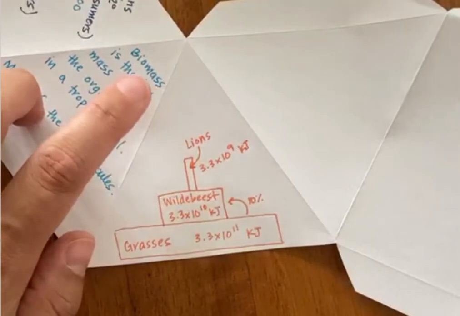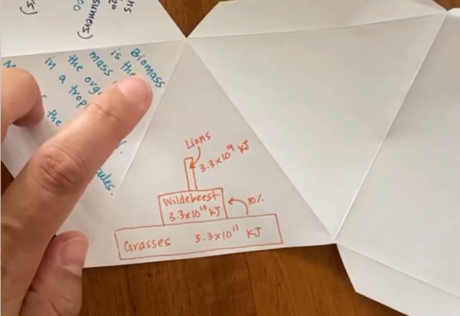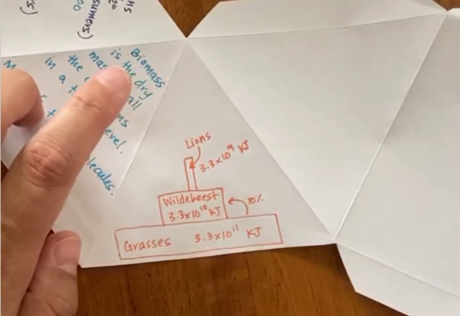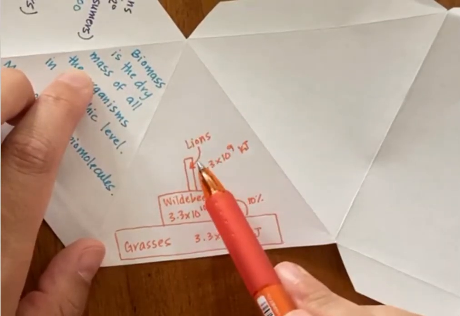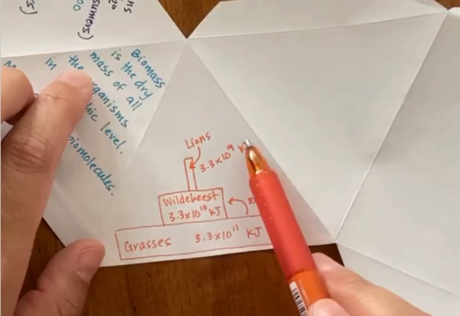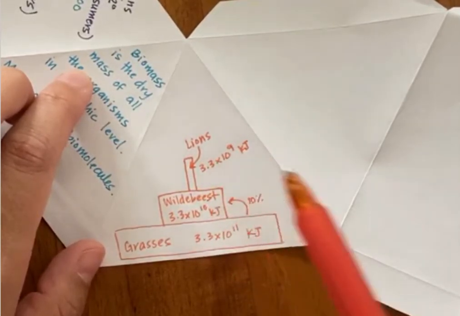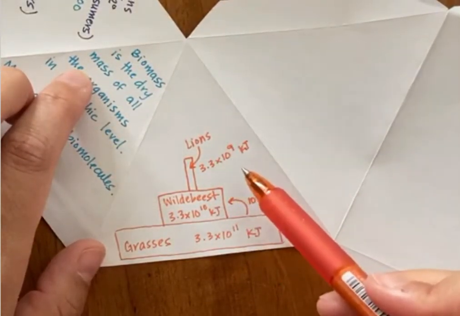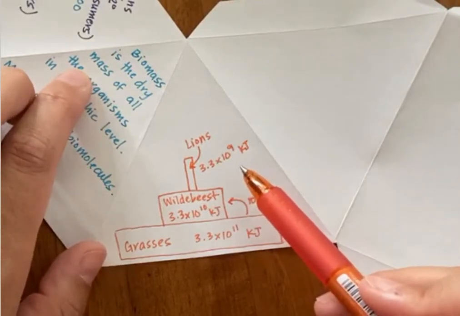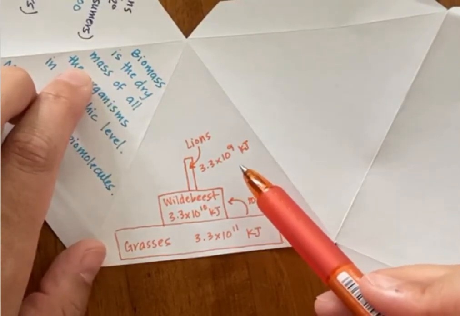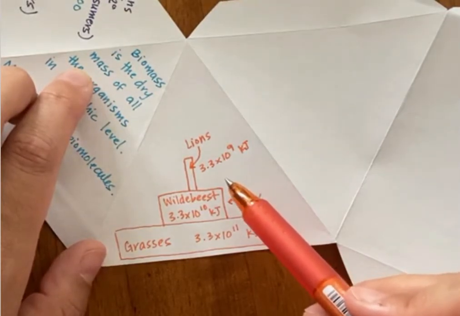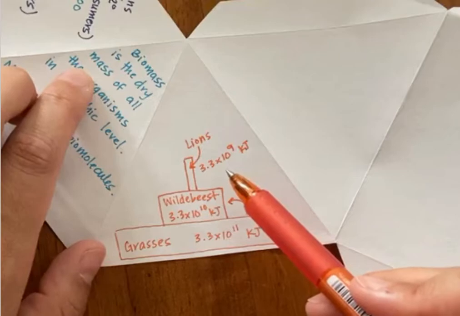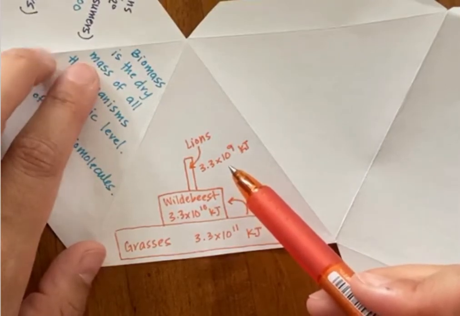And what that works out to in terms of calories or something that you can kind of picture in your head is all of the lions in the Serengeti, all of the energy that is stored in their biomolecules. If humans were to eat just lions, humans would be able to eat those lions for about a year, and about 1,000 humans could live off of those lions.